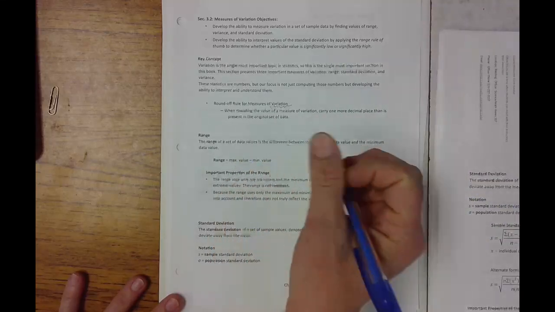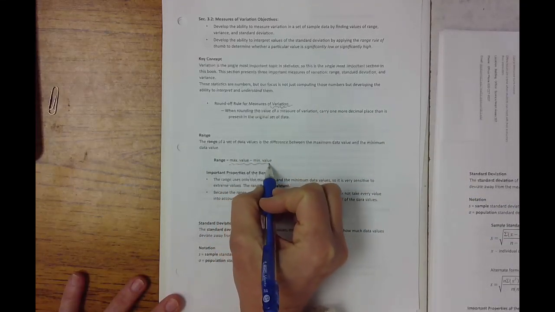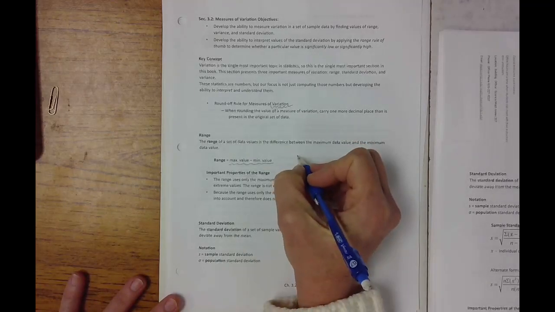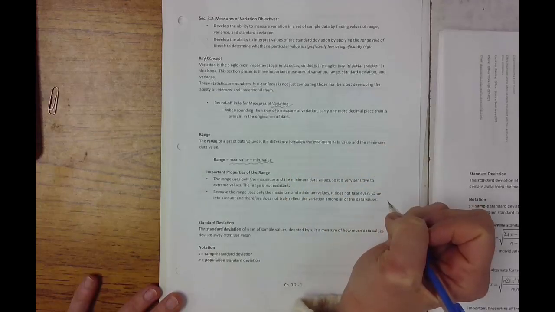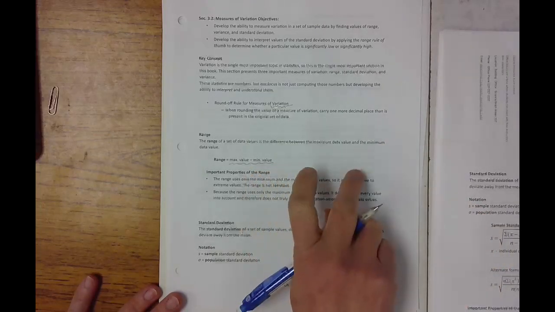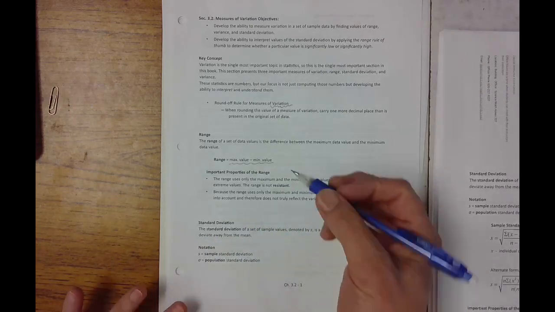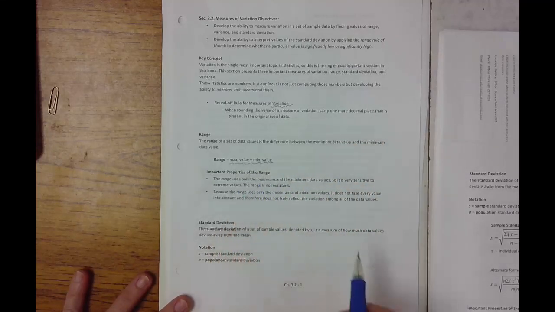Again, the range of the data sets we've talked about before, and range is going to be the maximum value minus the minimum value. That's a little different than the mid-range. How did we do the mid-range before? Do you remember the difference between the two? We took the lowest plus the highest and then the average between the two. So the range is just the highest value minus the lowest value.